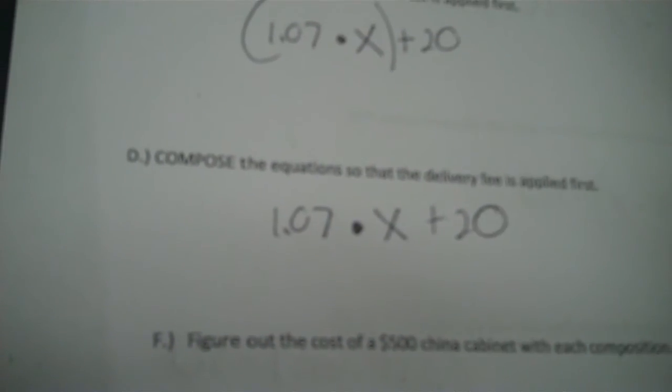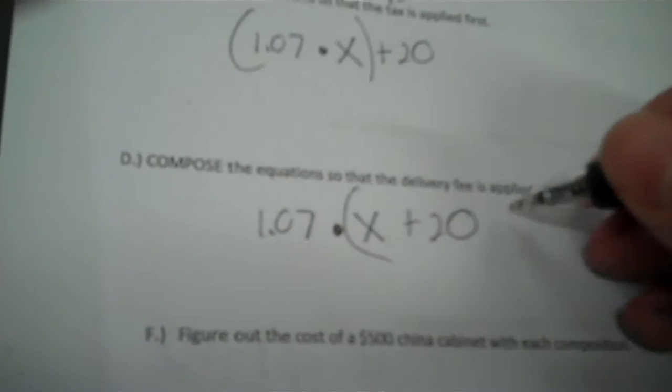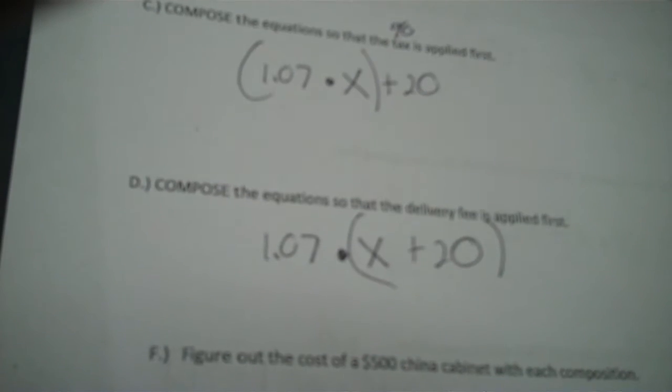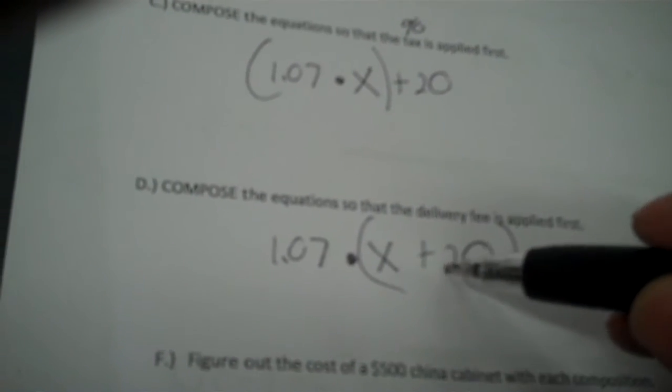So, this one they want the tax applied first, that's a percent, okay? So we parenthesize where the percent was at. The delivery fee is the $20, so we parenthesize where the $20 was at, X plus 20, okay? You parenthesize that part. Okay, figure out the cost of a $500 china cabinet from each composition.